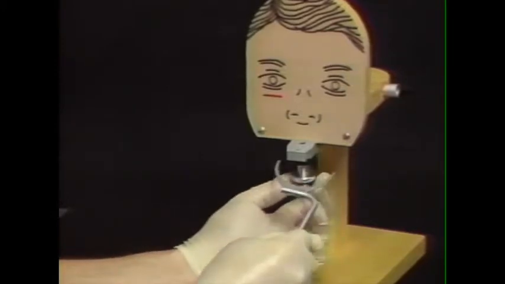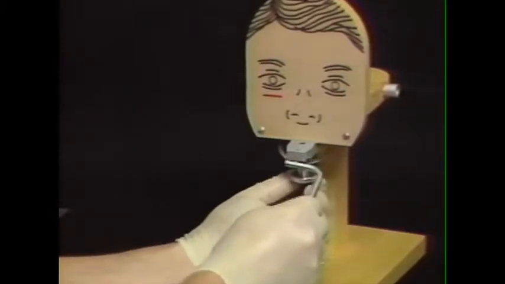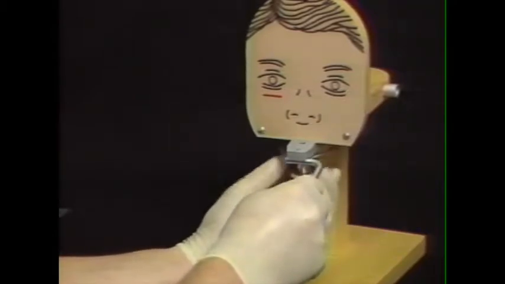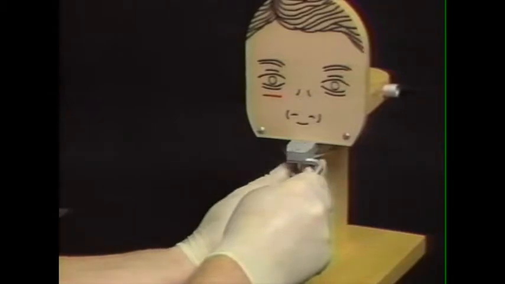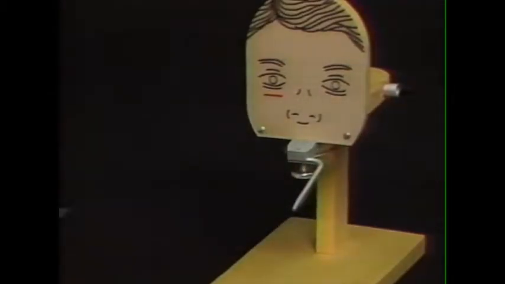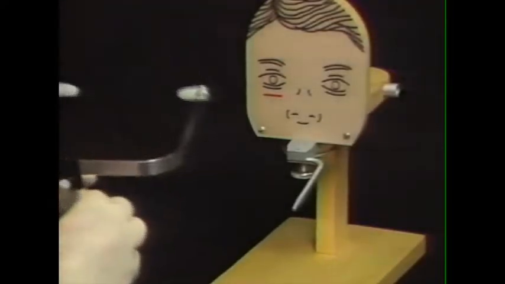Place that into Harvey. This simulates the use of compound or wax as a registration medium to relate it to the maxillary teeth. And we're next ready to apply the face bow.